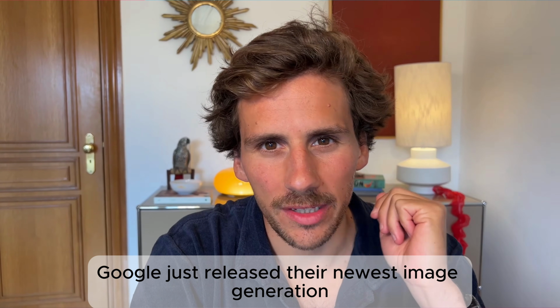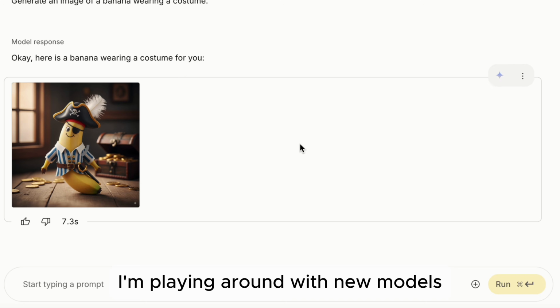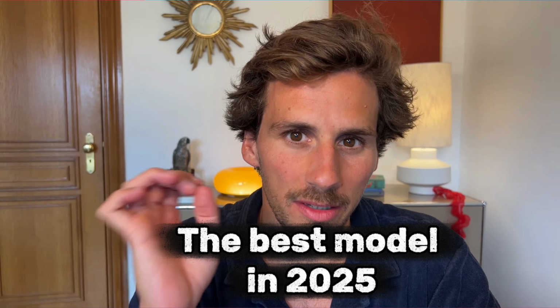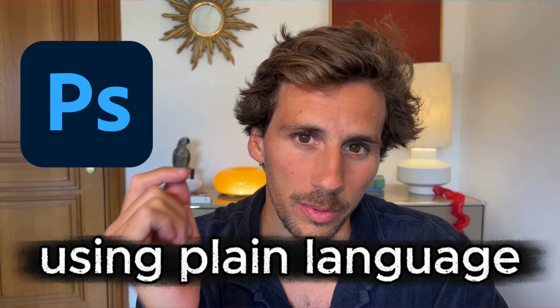Google just released their newest image generation model called Nano Banana, and it literally broke the internet. I'm playing around with new models and frameworks every other day, and I will say it, this is probably the best model that has come out this year. It's basically like using Photoshop using plain language.